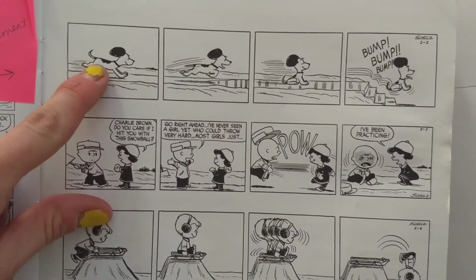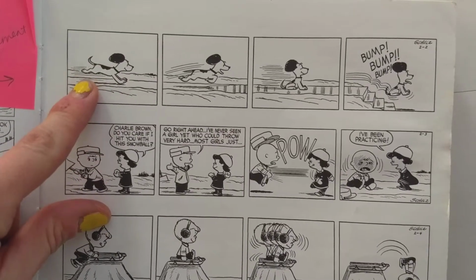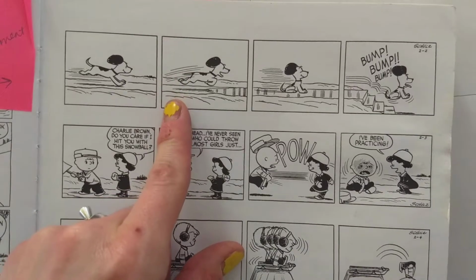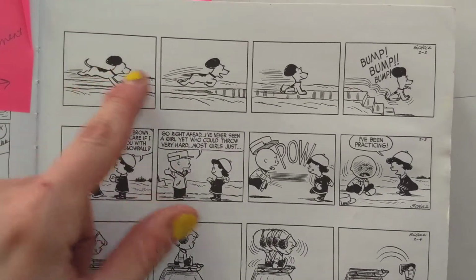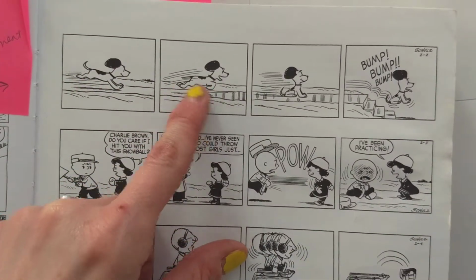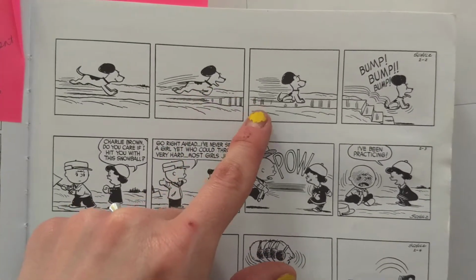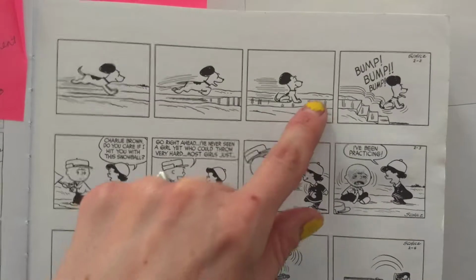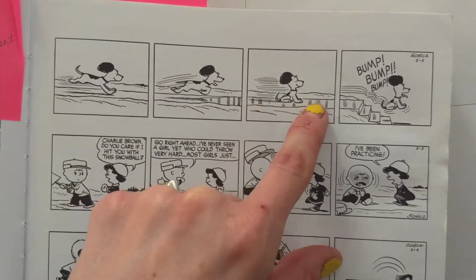And so you can see these straight lines coming out from behind the dog that show that the dog's moving really fast, and now they're curving up a little bit, even though the body of the dog hasn't really changed position a lot, but just showing that he's jumping. And then he's now flat, straight lines. And we have to pay attention to the lines here show us that it's on ice.